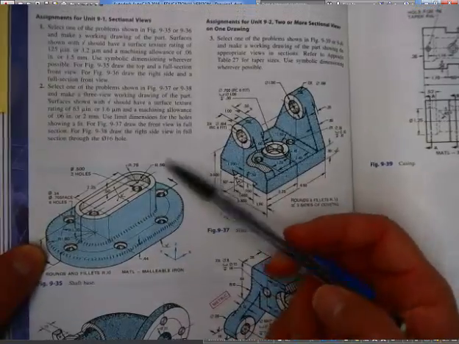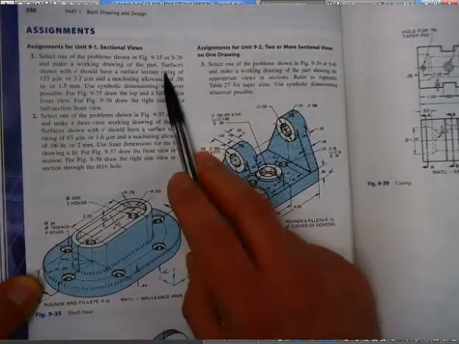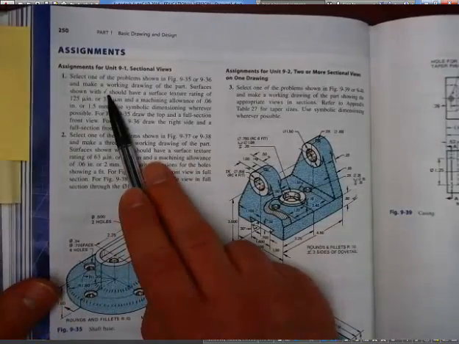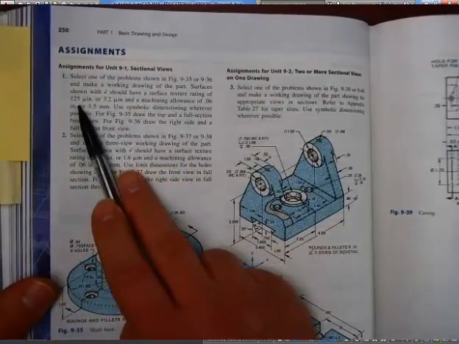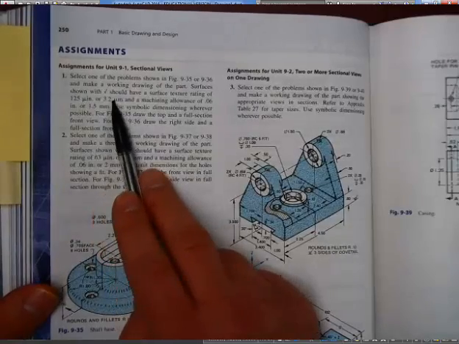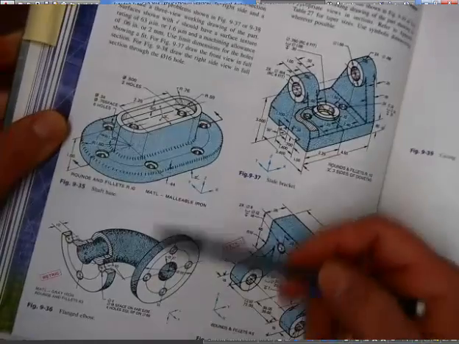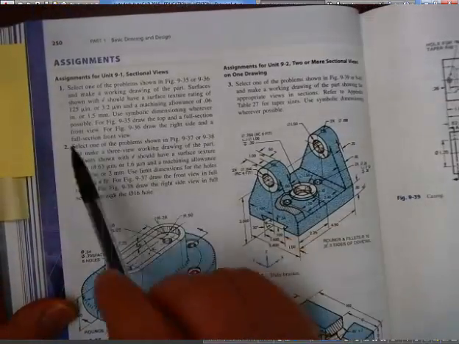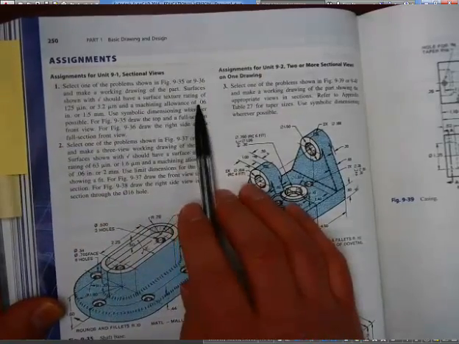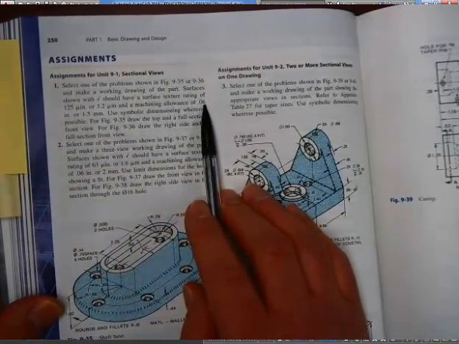And if we look at the instructions up top for 9-35, it says that surfaces with that texture symbol are going to have a texture rating of 125 microinches. And they also give it to you in metric because they're referring to 2 different parts. One's a metric and one's English. So don't be confused by that. So you're just going to use 125 and then machining allowance of 0.06.